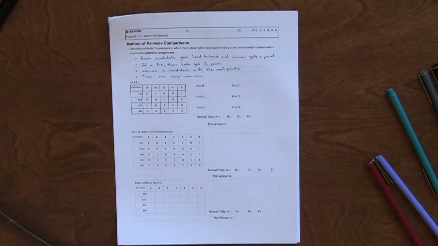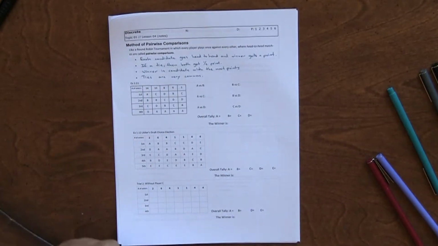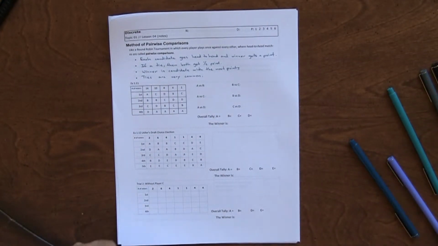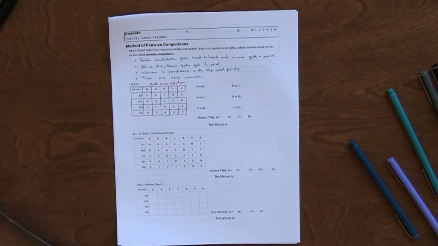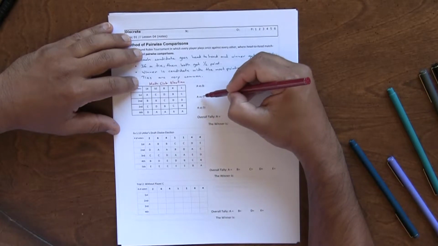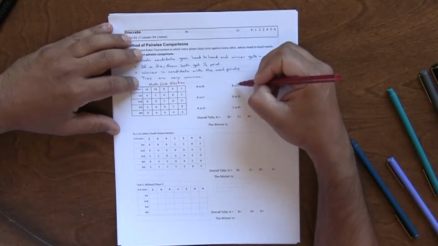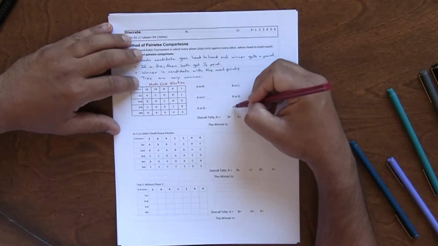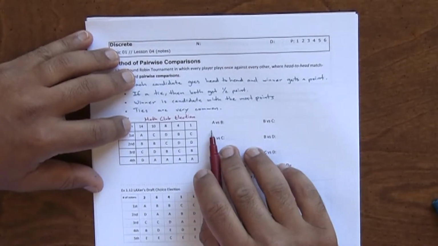Alright, let's do our first example, again on the Math Club election. We love this example. We're going to compare everybody head to head. So we need to compare A versus B, A versus C, A versus D, then B versus C, B versus D, and then C versus D. Let's compare A versus B.